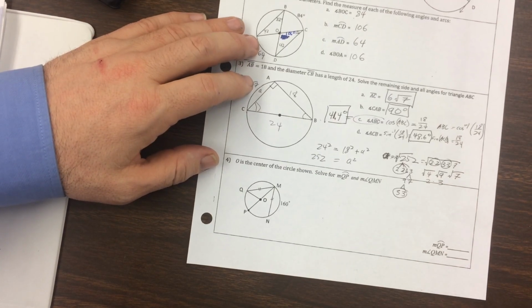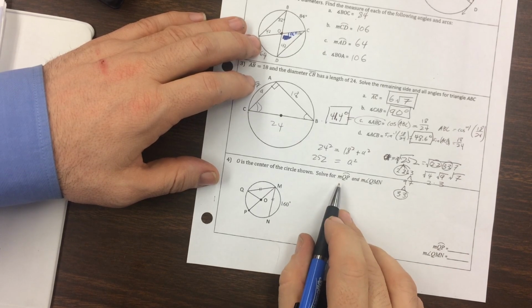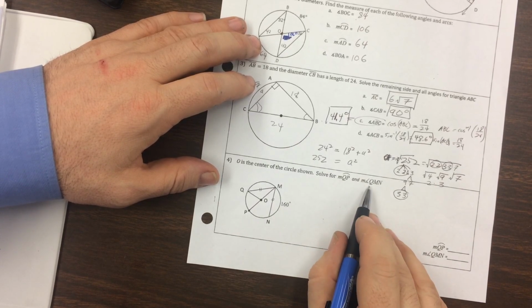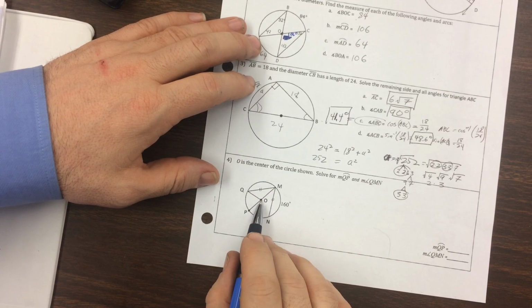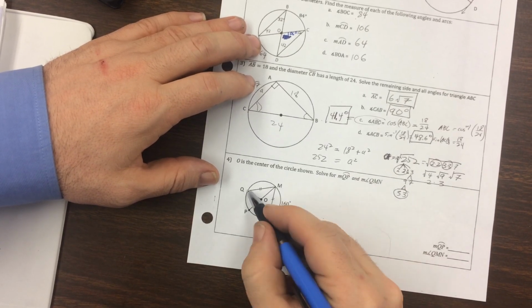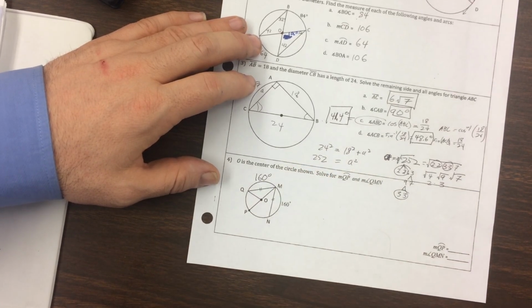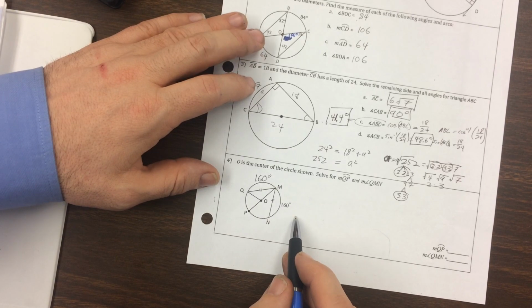O is the center of the circle shown. Okay, that means that I have to solve for QP and QMN. So if O is the center, that's good because it means I've got a central angle here. Since I know that these two sides are congruent, that means their intersected arcs are also congruent. So I've got 160 and 160.